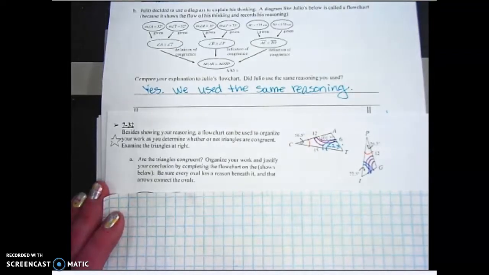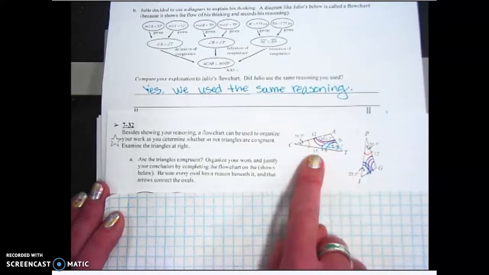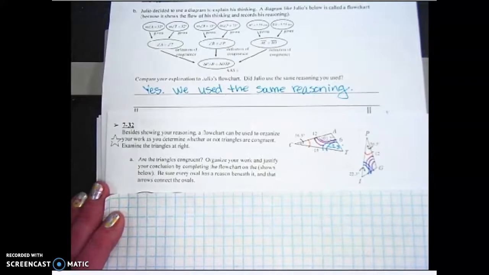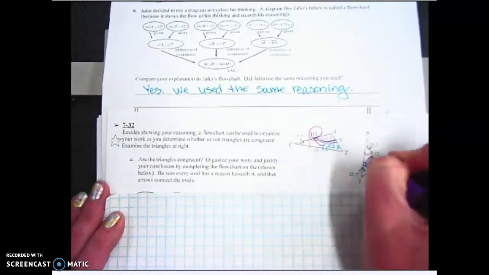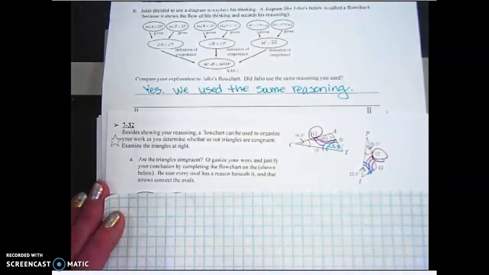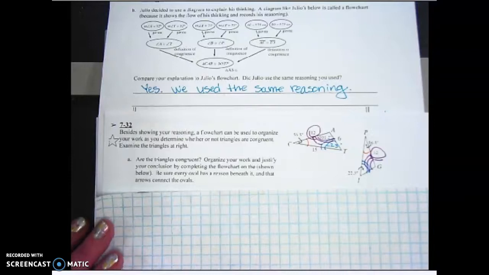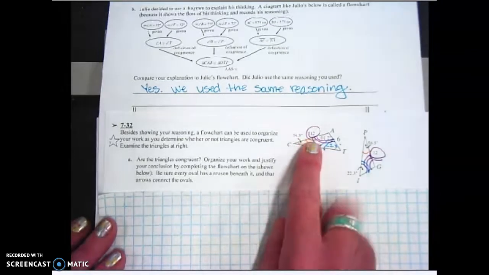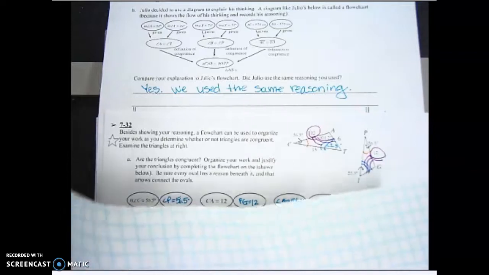Then I'm going to look for a side. So over here I've got a 12, and over here I've got a 12. I've also got a 6 and a 15, but I don't necessarily need them. I'm just looking for the 12 and the 12. Okay? So that's the information we need. We want that side and this side between our two angles.